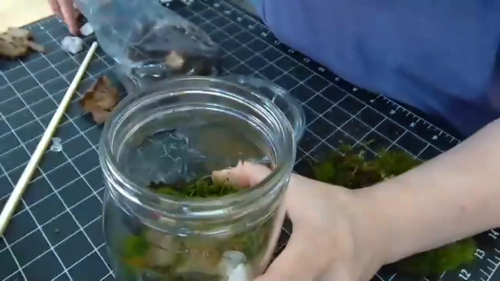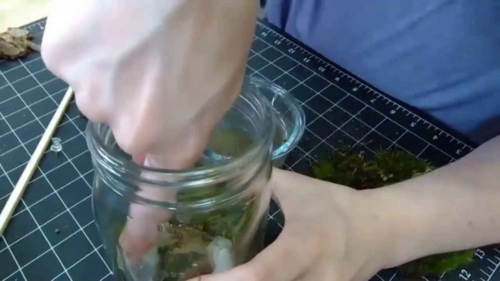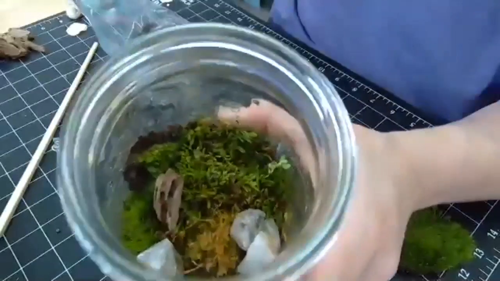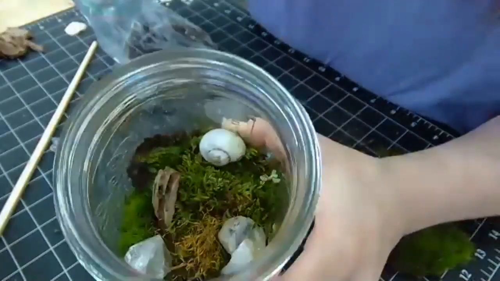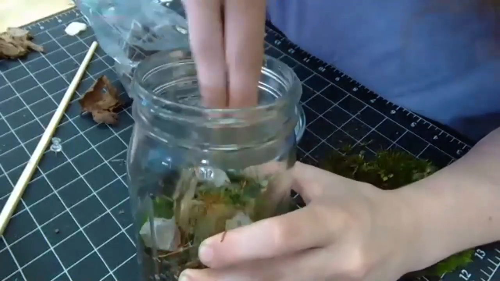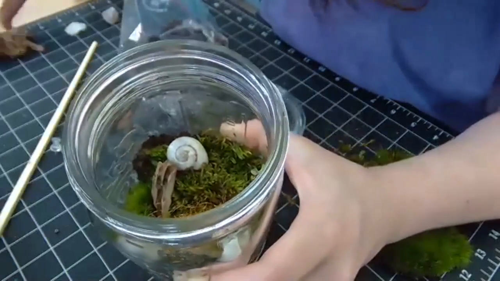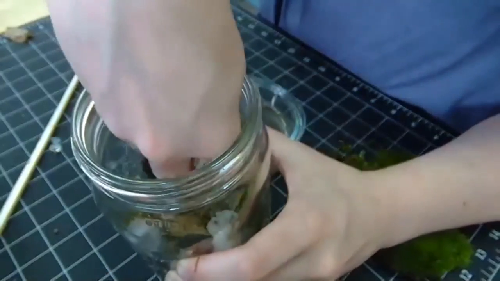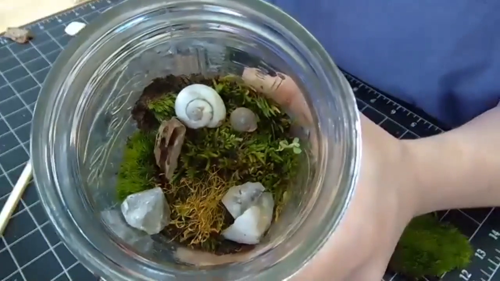That looks pretty good. I'm just going to put a few more things in here, and then we'll figure out how to finish it up. There, what do you think? It looks kind of like a nice little garden in there. I'm going to put my snail shell in there as well. Maybe I'll move it around a little bit. There we go. I have one more snail shell somewhere around here. Oh, here it is. I'm going to put it right there. All right. That looks pretty nice in there.